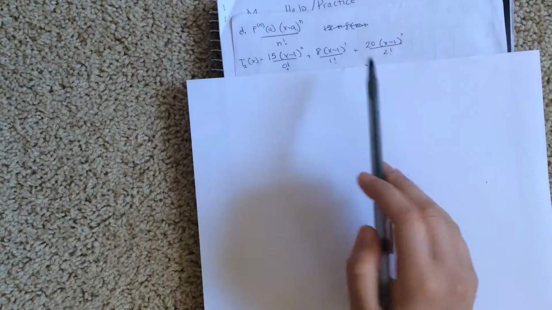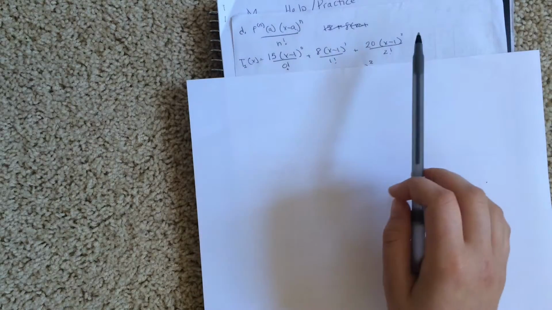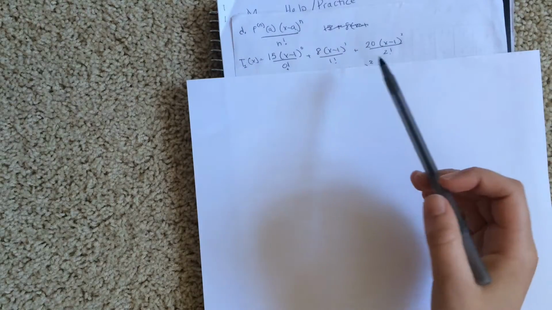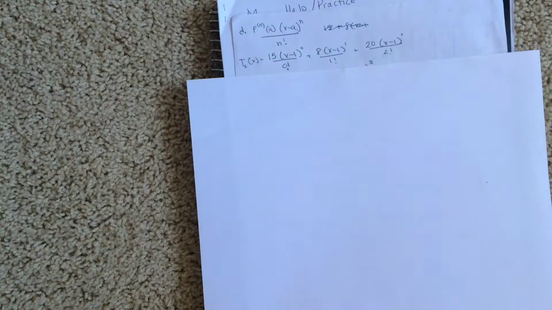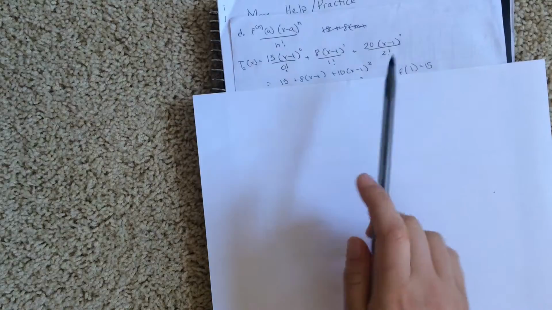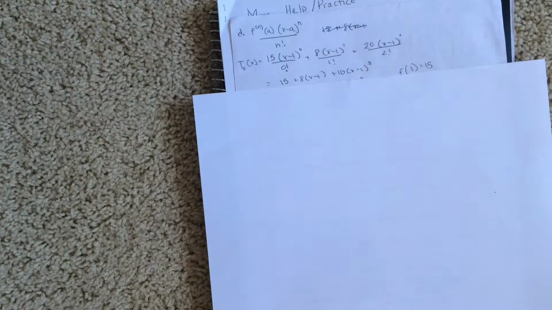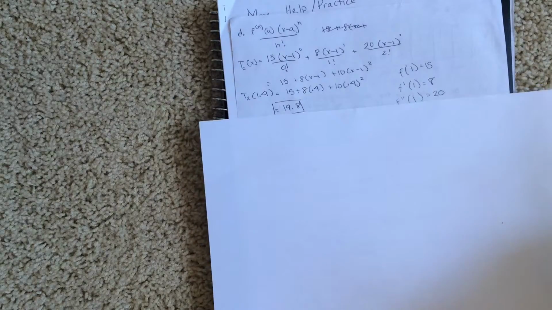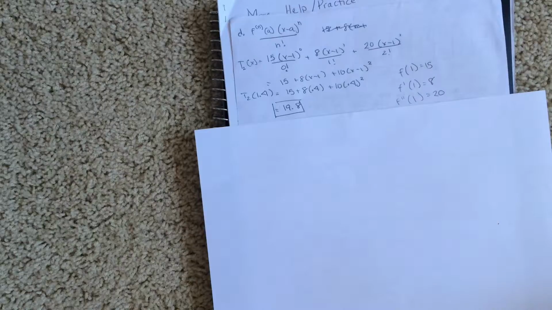You then repeat this for 1 and 2, because they want your second degree Taylor polynomial, so the highest power is 2. That then gets simplified to this right here. And to do your final step, which is approximating, anywhere you see x, you plug in 1.4. And you get 19.8. So that would be the end of the problem.